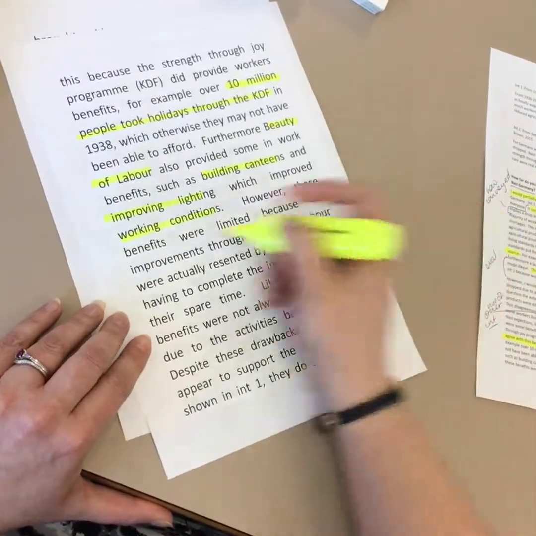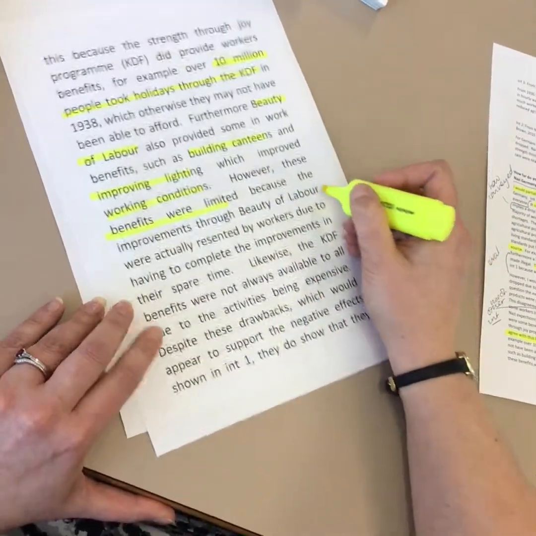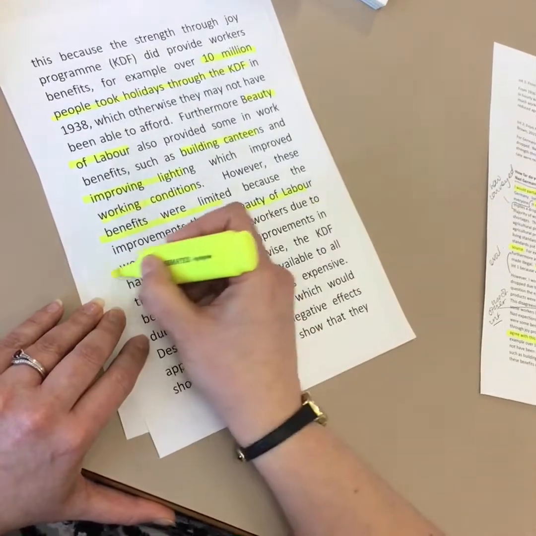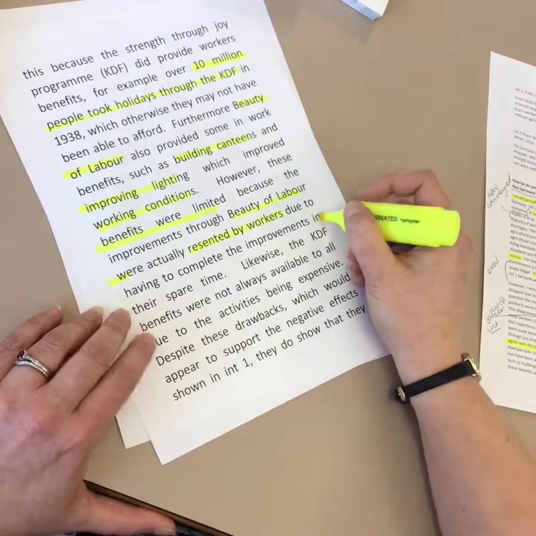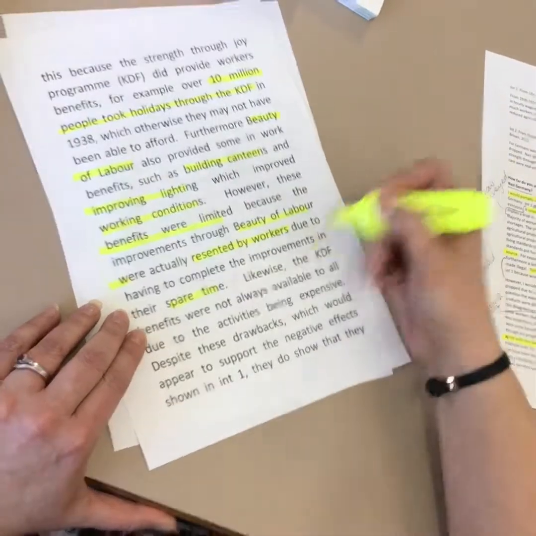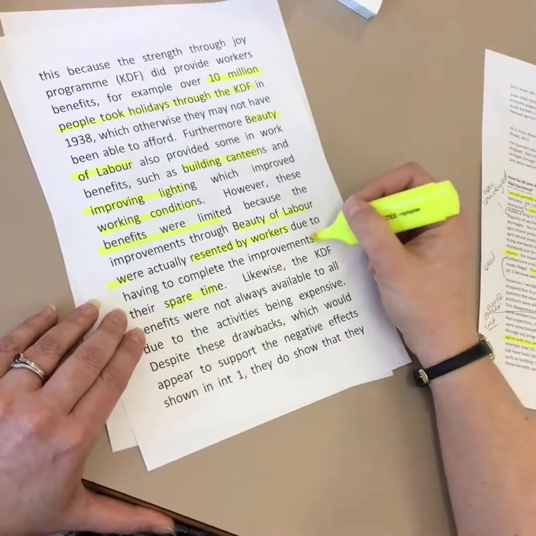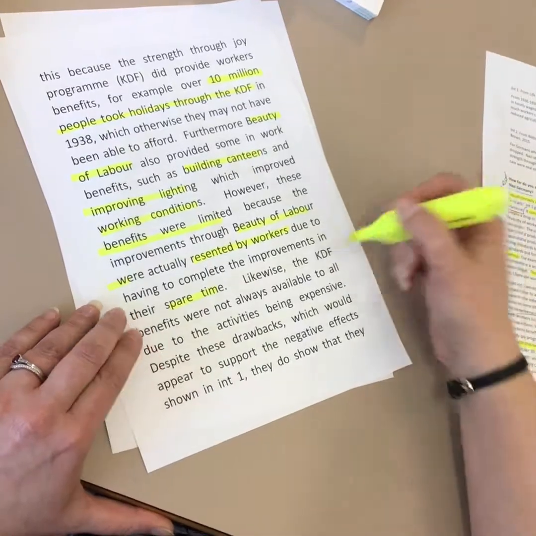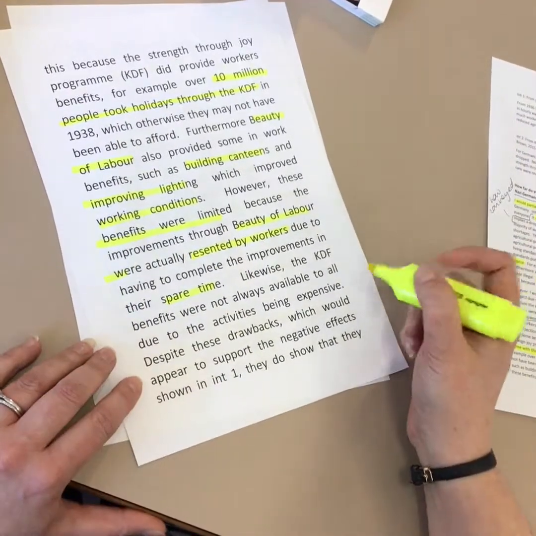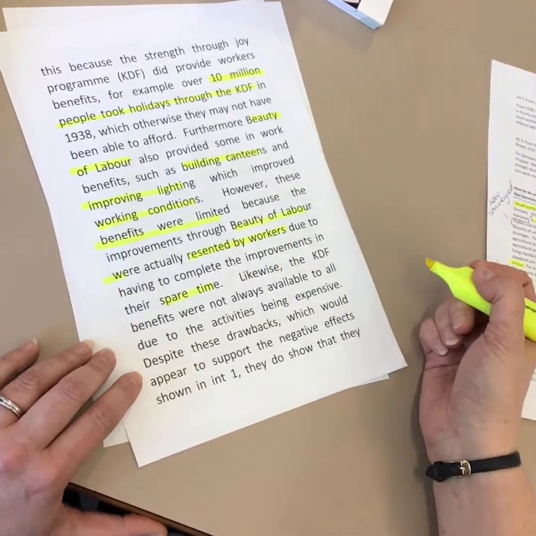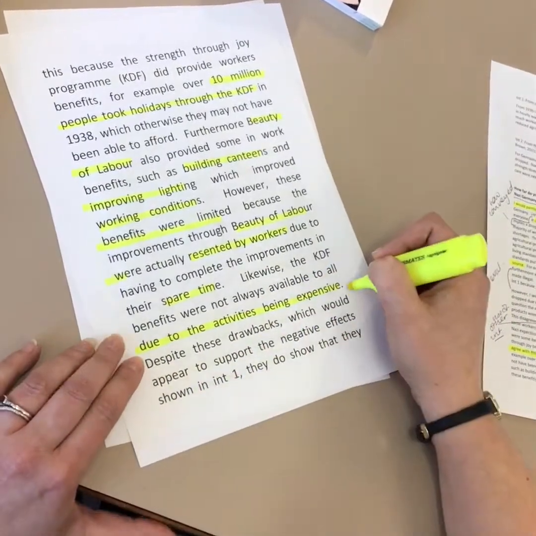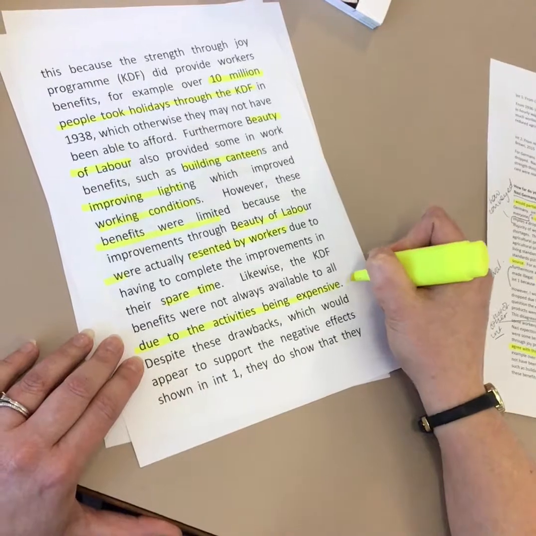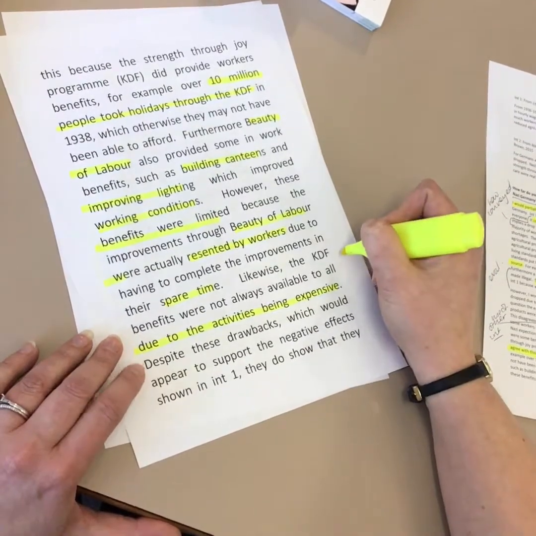But we also know that these benefits were limited because even though the Beauty of Labour did make these improvements, they were actually resented by workers because they were the ones having to do the improvements in their spare time. So it kind of supports interpretation 1 when it says improvements in living standards actually come at a cost. So likewise, the KDF benefits were not always available to all due to the activities being expensive. So hopefully what you can see here is now we're starting to disagree with interpretation 2.